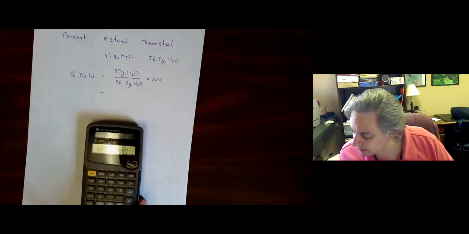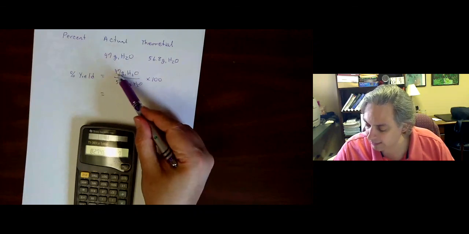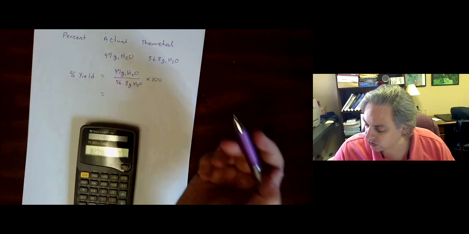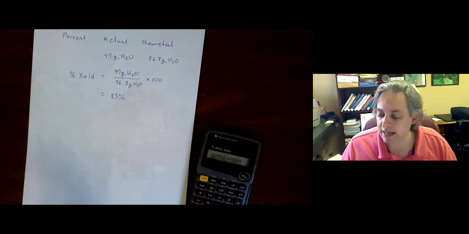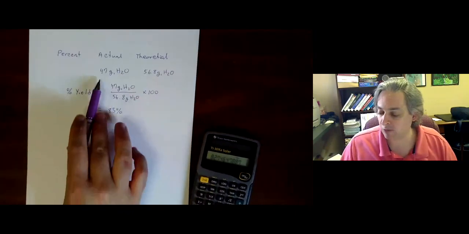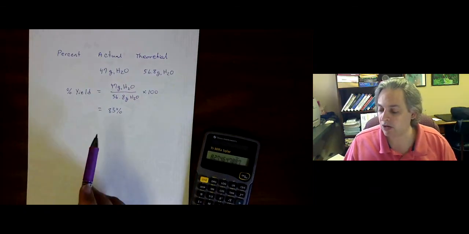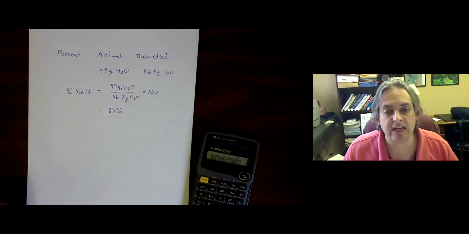We get 82.746. And so let's look at significant figures. We have 2 here, 3 here, so our answer should have 2. And so we're going to round that to 83%. In this reaction, if we made 47 grams of water and we were supposed to get 56.8 grams, then our percent yield is 83%.